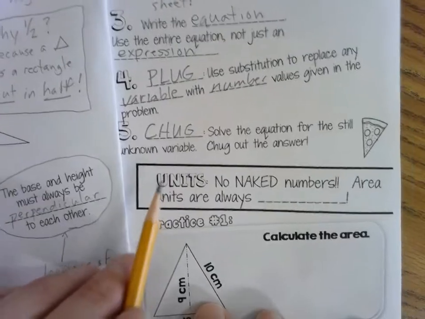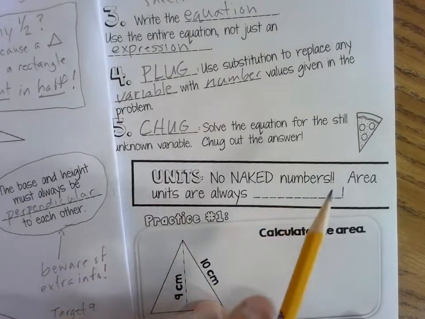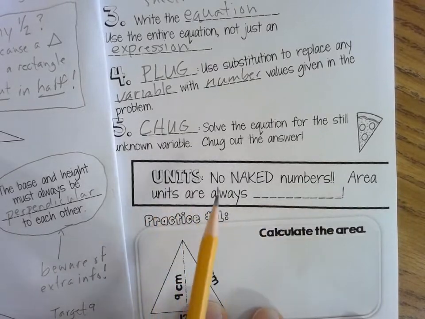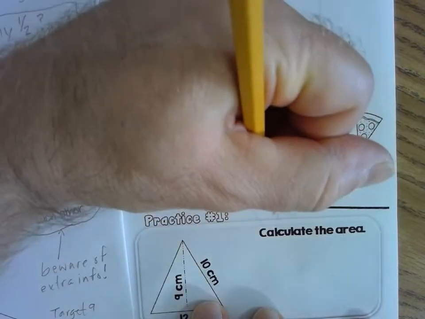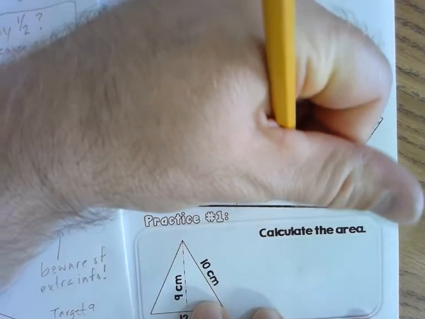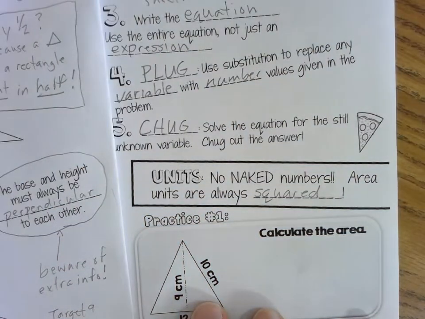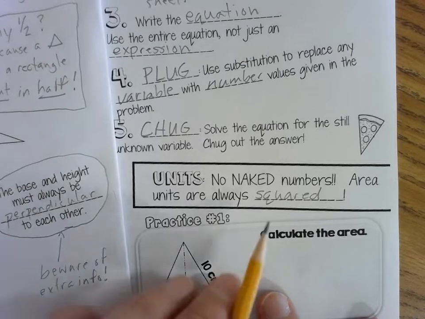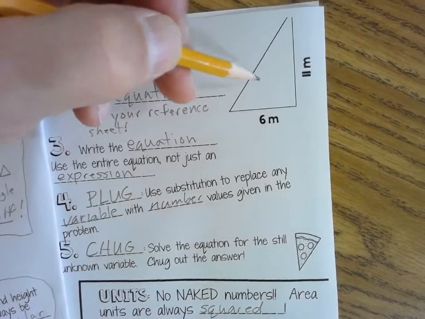All right. So units, no naked numbers. They're trying to get you to remember area units are always squared. And you're going to see that in a second here. Okay? All right. So look at this triangle right here.